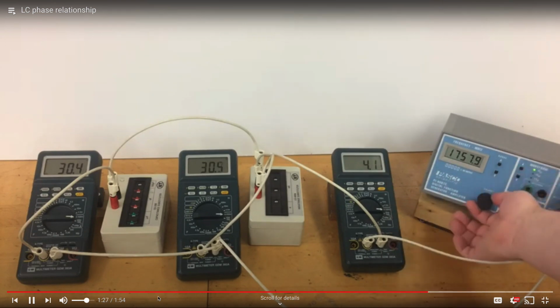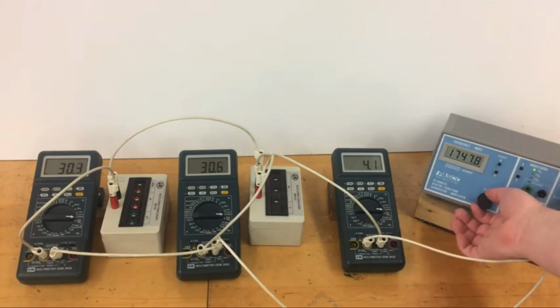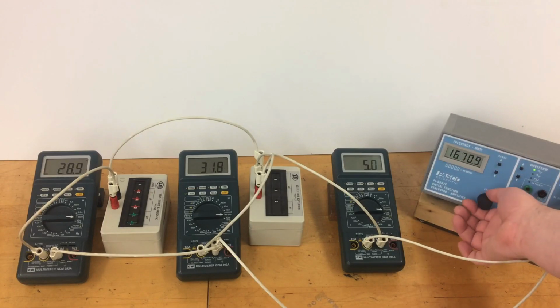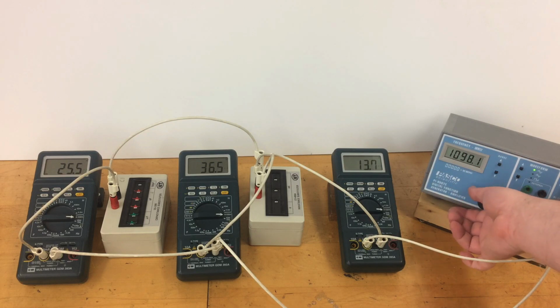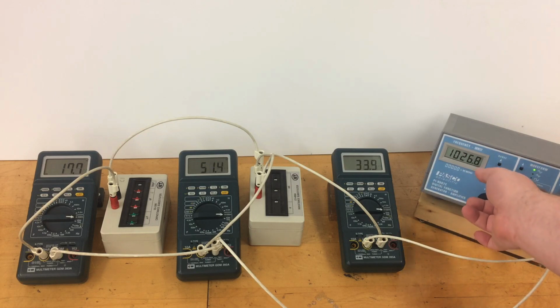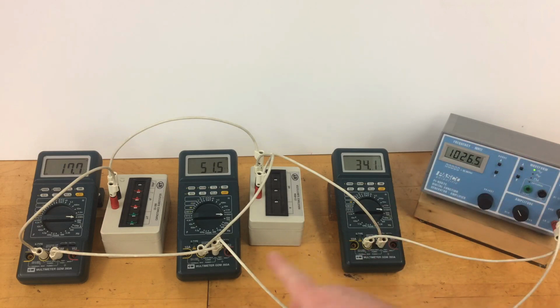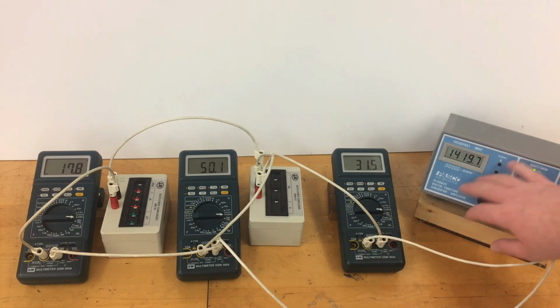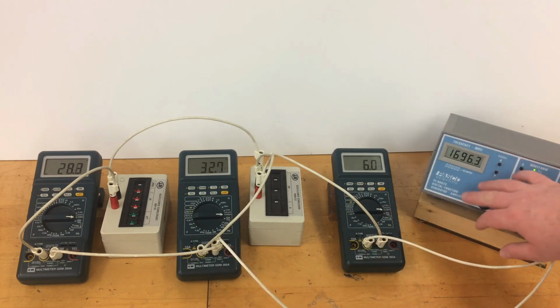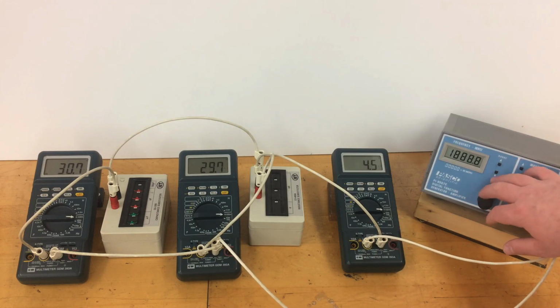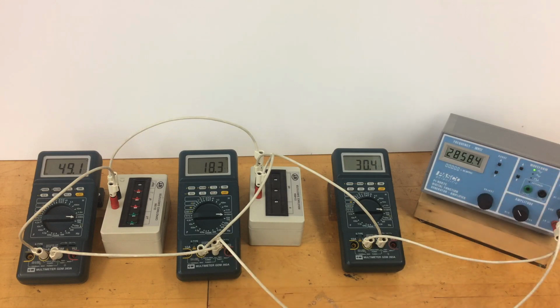As I adjust the frequency, and therefore the phase, you'll be able to note how the current changes for each leg. And if I adjust the frequency up, you can note the current change in each leg again.